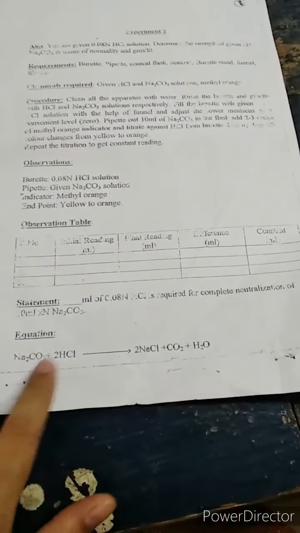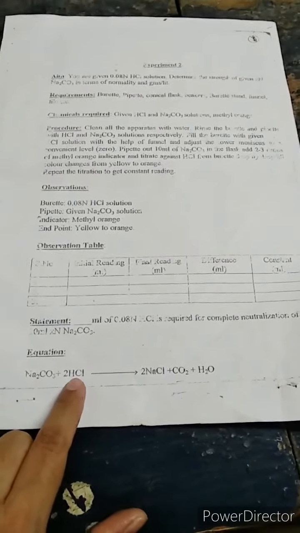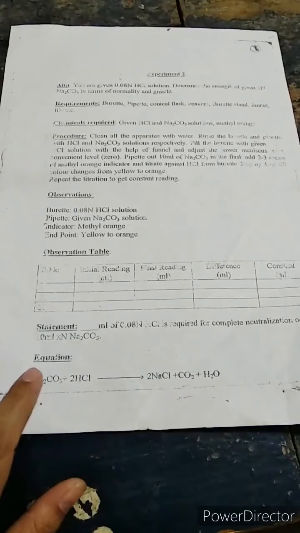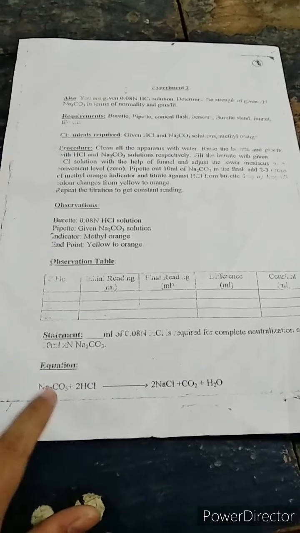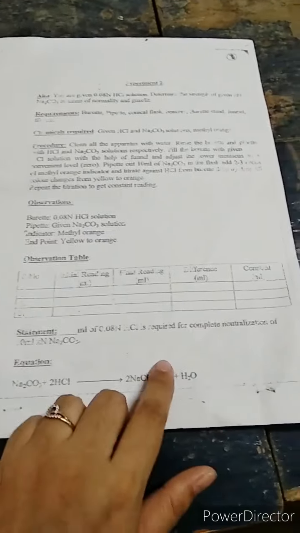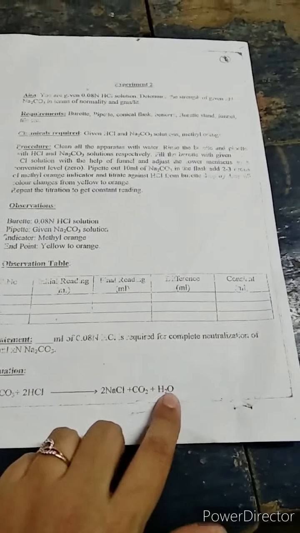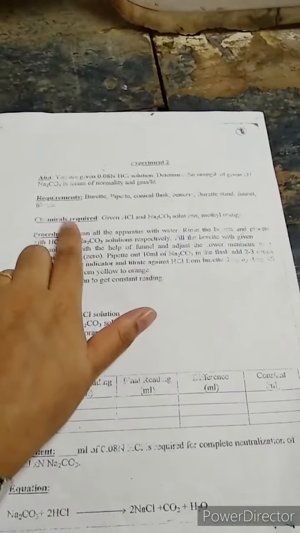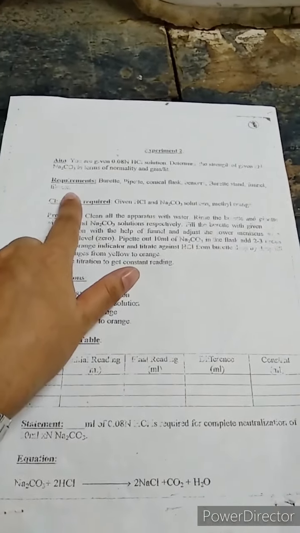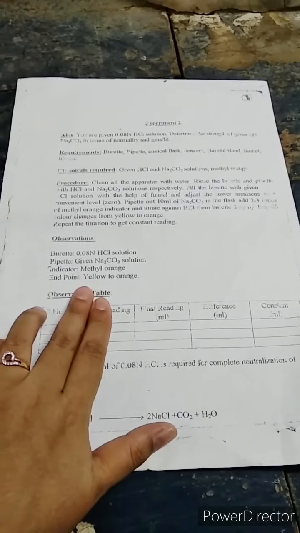Let us see the reaction once. We are given the strength of HCl, which is 0.08 normal, which is to be titrated with 10 ml of this basic solution, Na2CO3, sodium carbonate, which produces our common salt NaCl, CO2, carbon dioxide and water. These are the requirements. We have seen all this apparatus in our earlier experiments also. Let us move to our observation part.